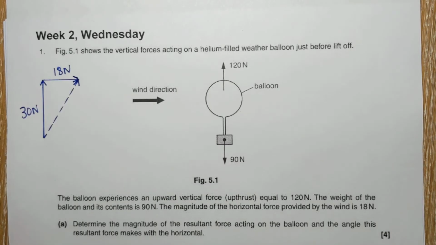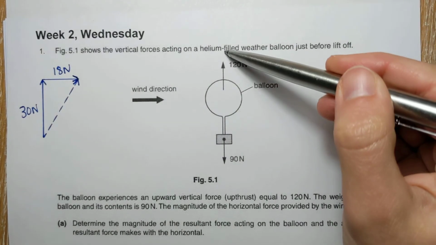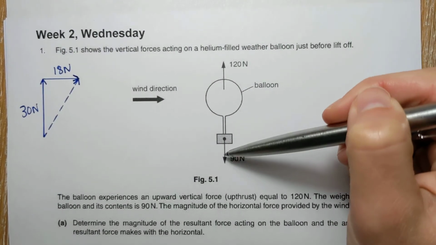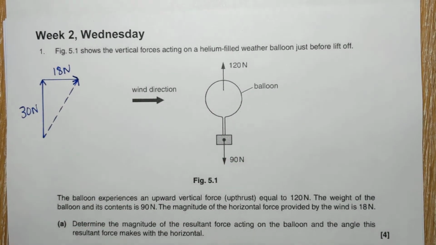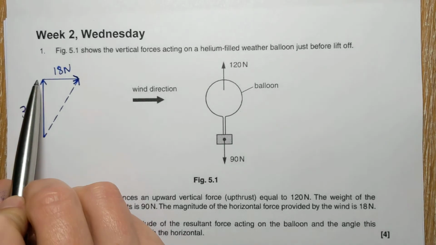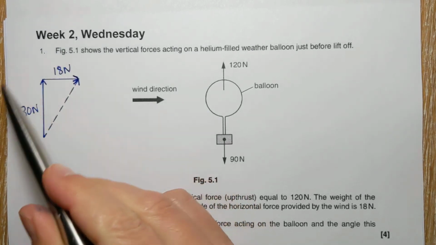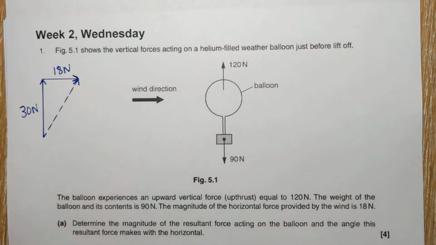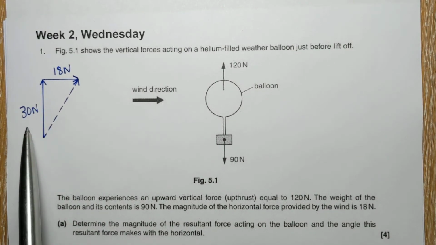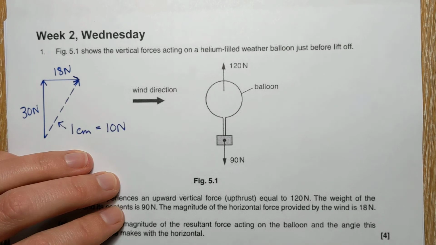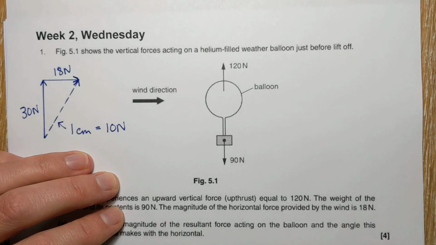But you may have noticed that there was a shortcut here. It's very easy in your head to do 120 up and plus 90 down. It's going to get 30 up. So you're totally okay to shortcut there and just add together the 30 upwards and the 18 to the right. This, however, is a bit small for a scale diagram. So if you had done this with a scale diagram and the shortcut, I'd have suggested 1 centimetre to maybe 5 newtons instead of the 1 centimetre to 10 newtons that I've got there, because that's just a little bit small.